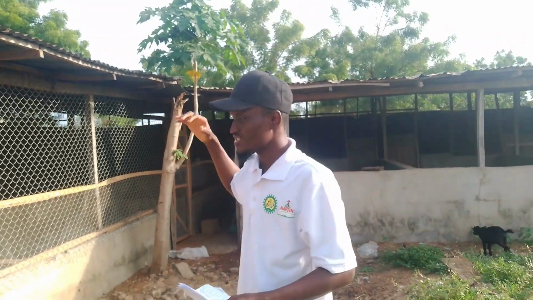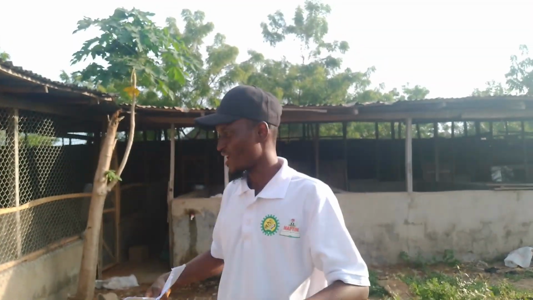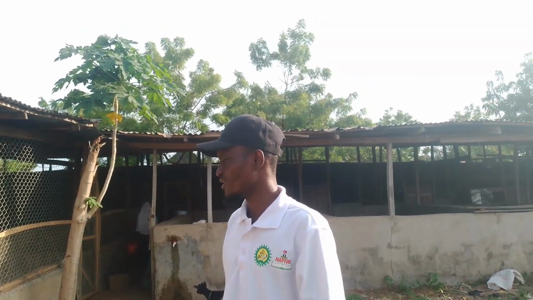Now, when the temperature is very conducive, your birds will have the ability to achieve a good FCR. What do we call FCR? It is called feed conversion ratio, meaning they will have the ability to convert the food they are eating at the very best ratio possible. So that's one of the benefits of having a good orientation of your structure for your broiler poultry.